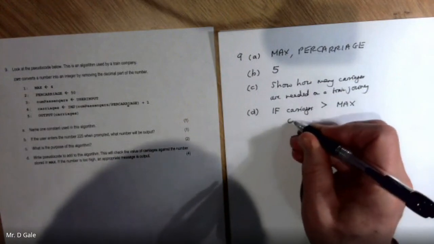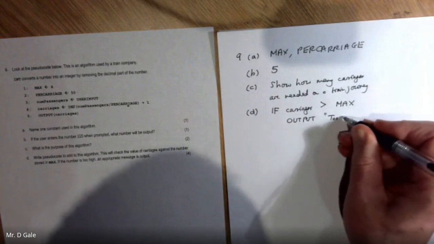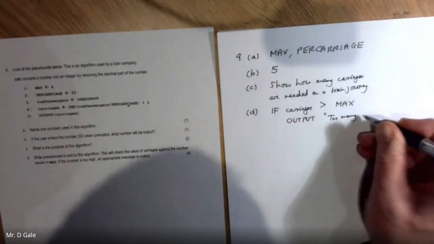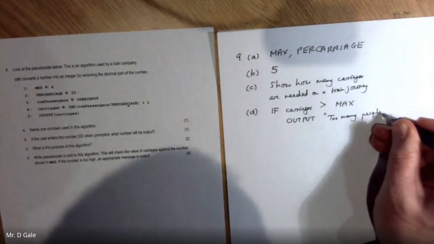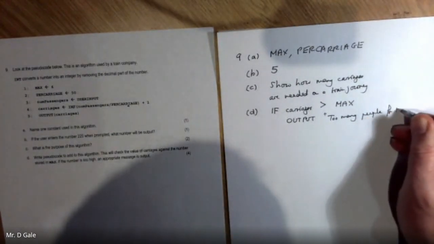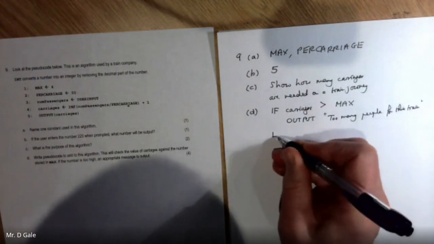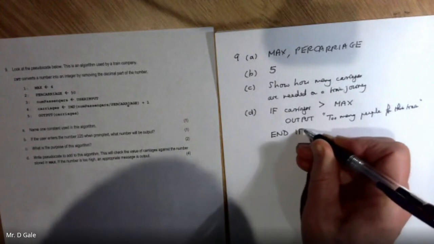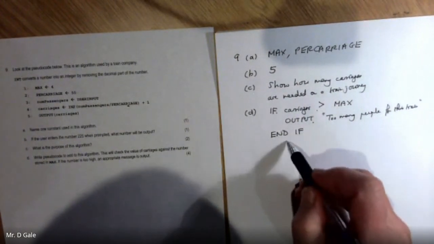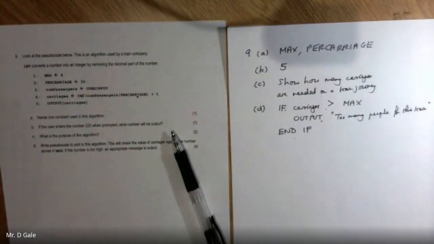What are we going to do? We're going to output. You can get away with print there. Too many people. What's it say? Does it say what you should say? An appropriate message. Too many people for this train. And then we're going to put end if. So 1 mark for the if, 1 mark for the check, 1 mark for your output, 1 mark for your end if. Okay, good. Right, and that's all.